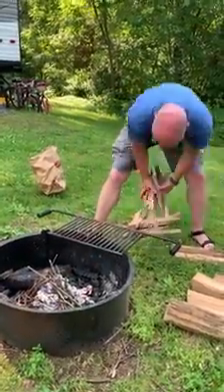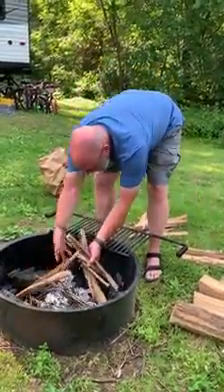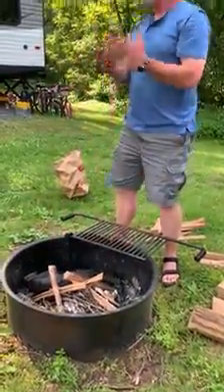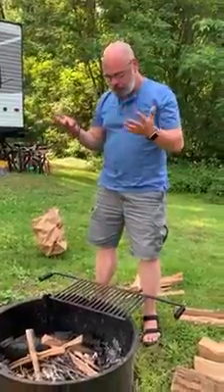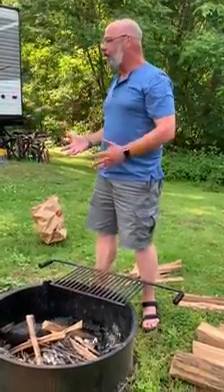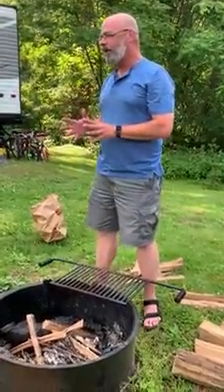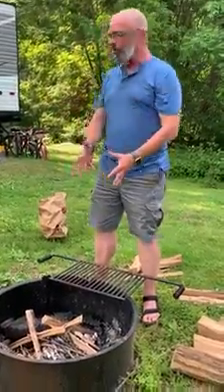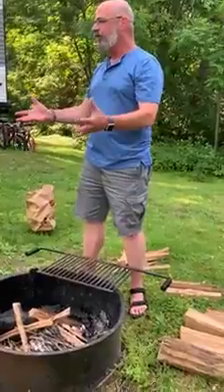And I'll use some of this as well. And we make a teepee. And then you go ahead and you light it, and you've got a fire. The problem with this method, though, is when you go to put the bigger logs on, you destroy the teepee and you lose the fire.